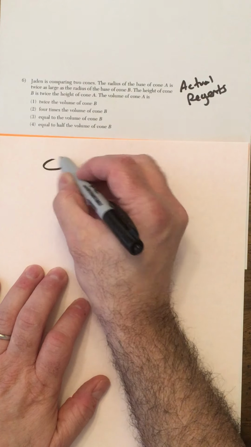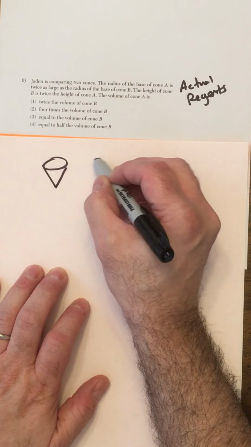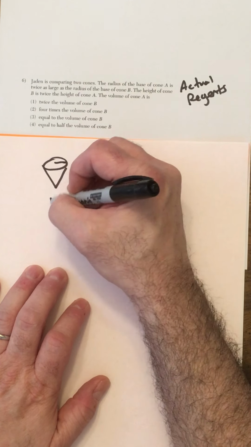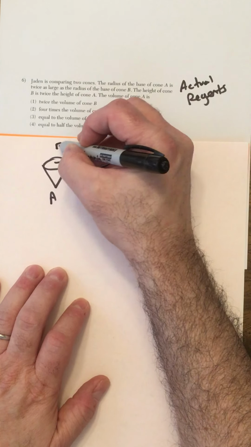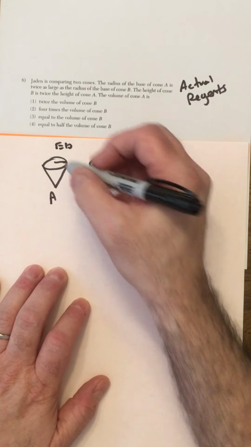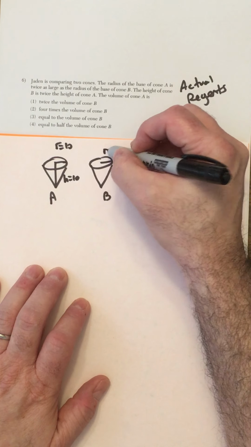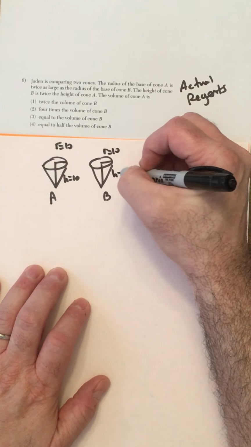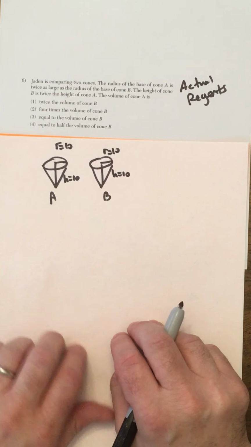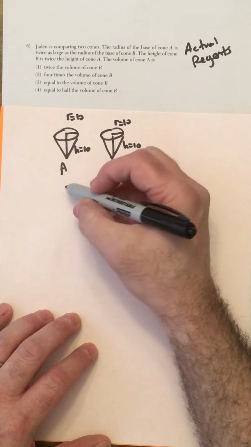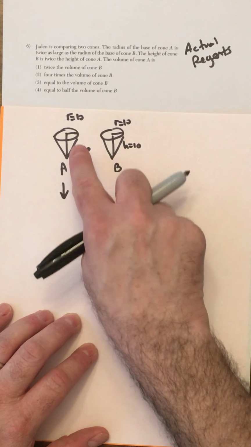So again, like we told you, make yourself 2 cones. In the first cone, this is A and B, make the radius 10. I'll make the height 10. Again, we're going to make an identical B for now, and then we're going to see what happens to the cones. So, for cone A, the radius doubled.